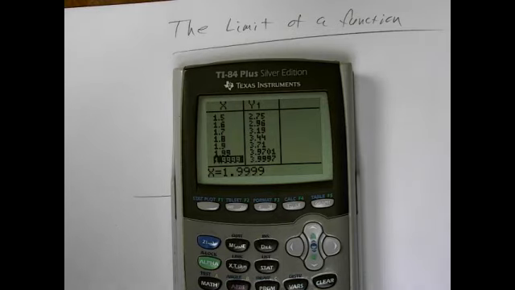Now I'm going to do the exact thing that I said you're not supposed to do. I'm going to put in a 2. When I put in a 2, I get out a 4. So it looks like that function is heading towards 4 as you get close to 2. Now again, I see that at 2 it's actually equal to 4. But as I said at the very beginning, that's the one thing we really don't care about. That's not what matters.